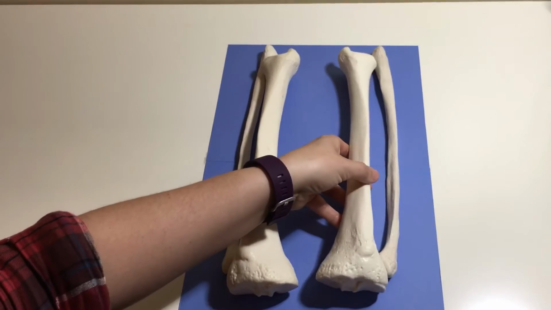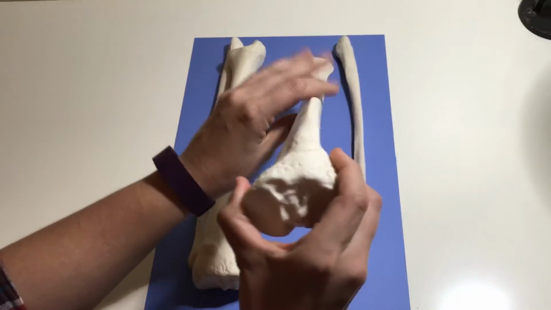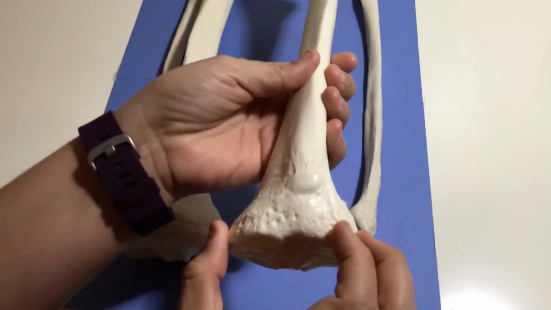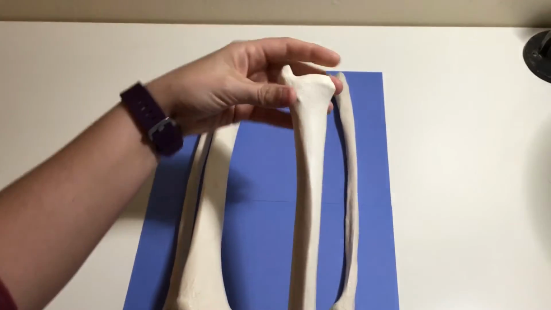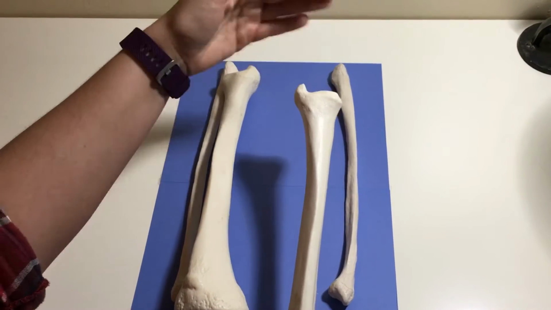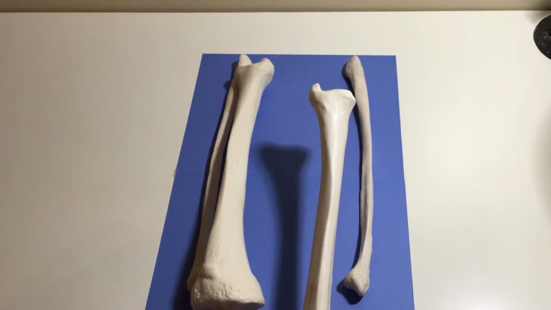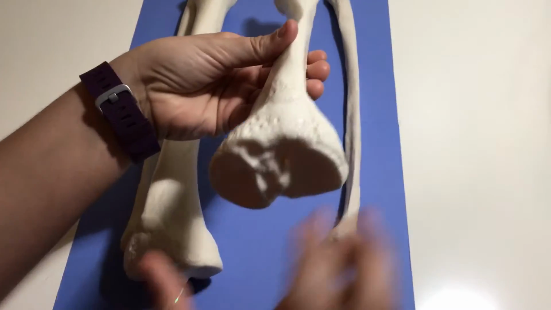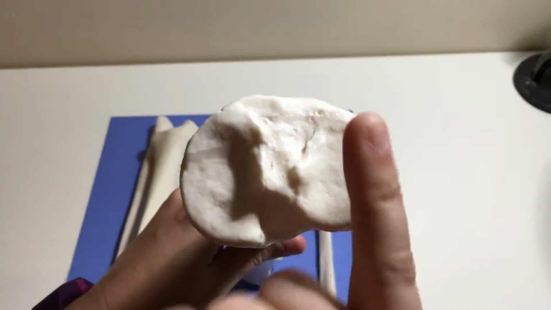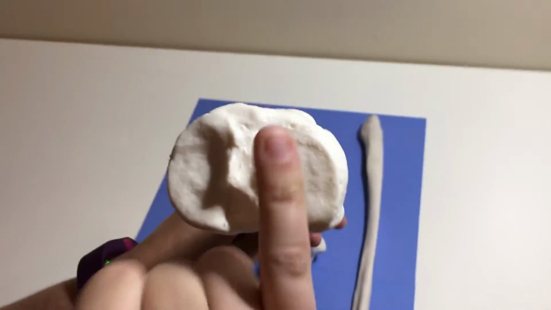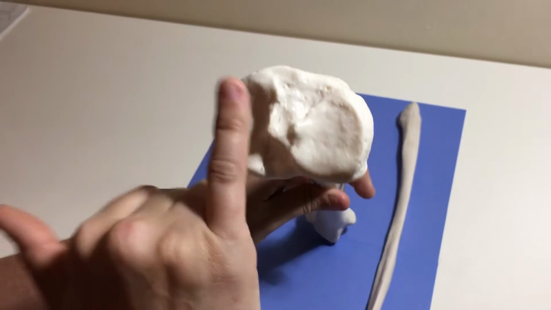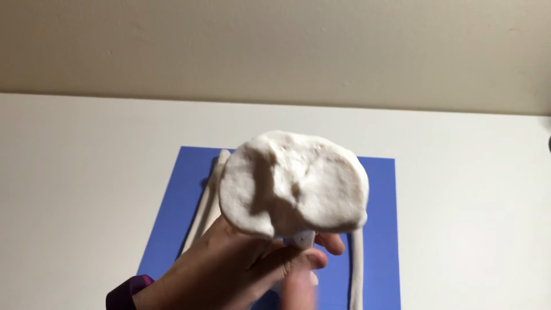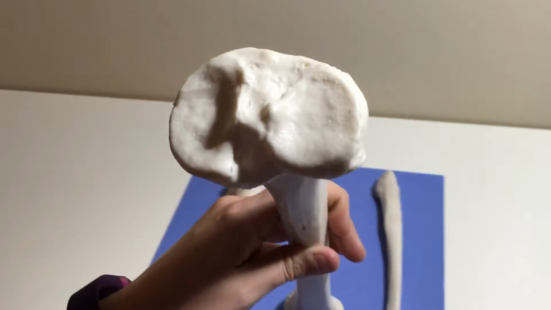So let's talk about some of the structures of the tibia first. Up here, this T-shaped region is the proximal end of the bone. Down here is the distal end of the bone, which articulates with the tarsals that make up the ankle. Let's talk about the proximal end of the tibia. You see these little divots, little carved out concave areas. These are the condyles of the head of the tibia.